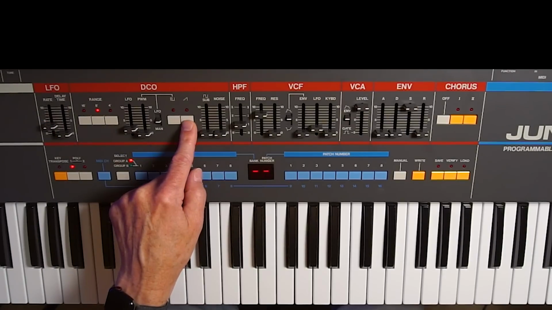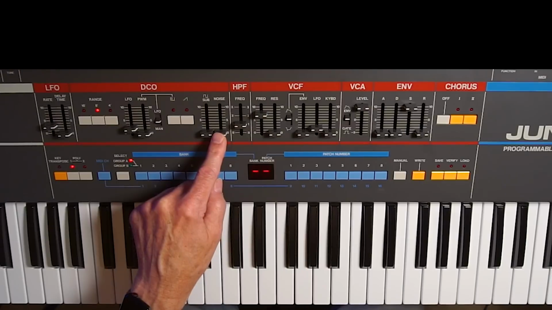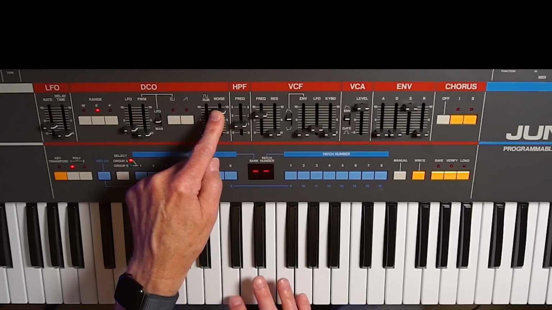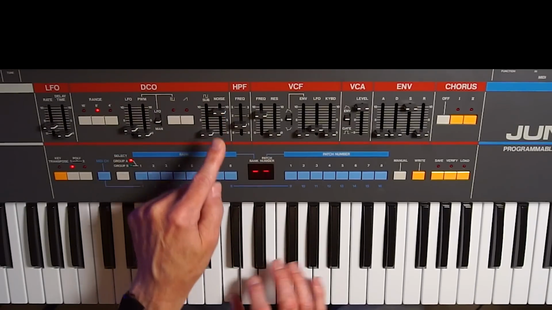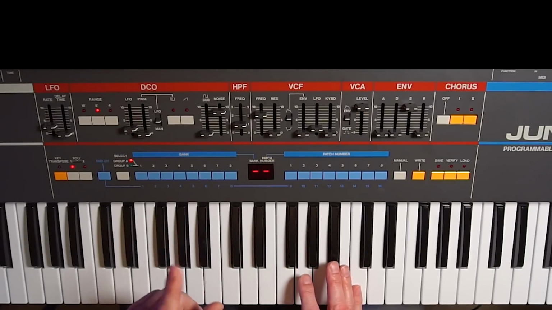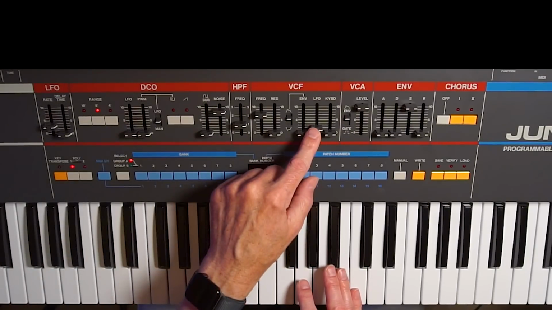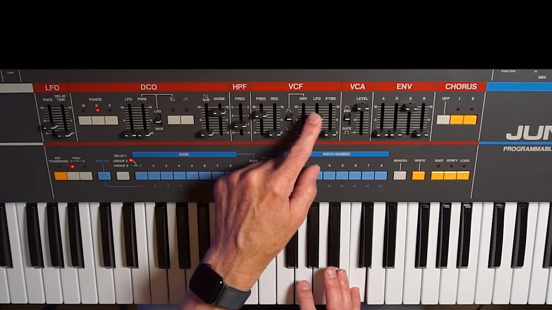So let's turn off the saw wave here and let's go for that noise. Let's try and shape that a little bit with the LFO for the filter.